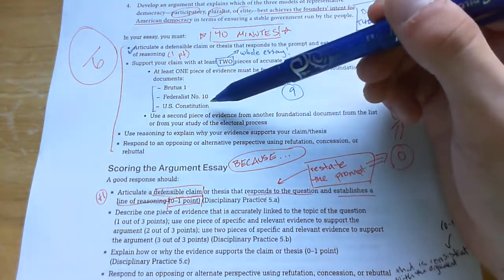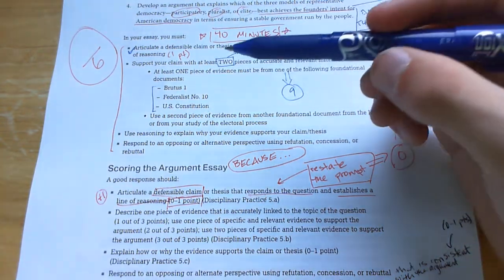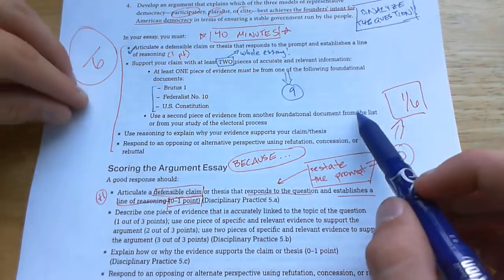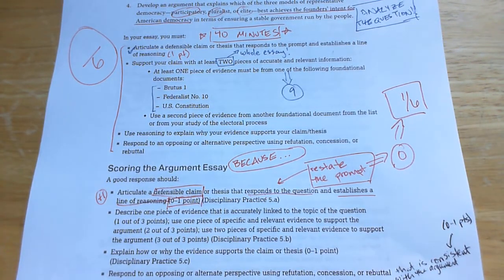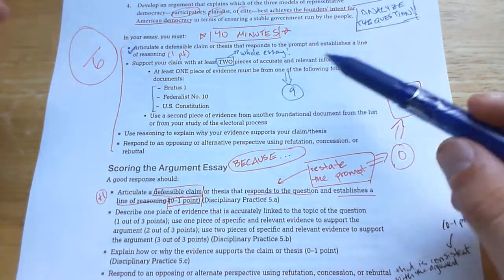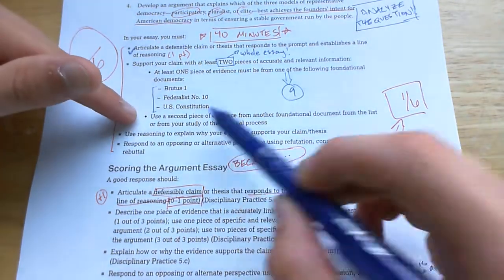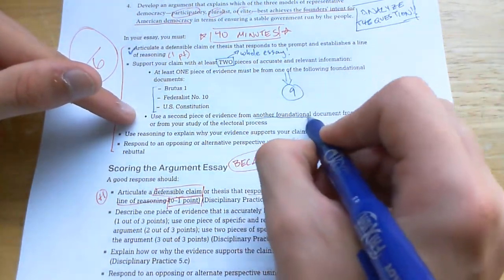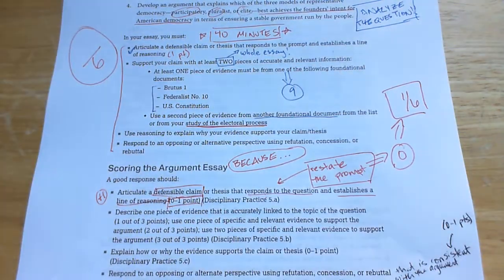It has to come from either a second foundational document, so you can use another foundational document if you so choose, or it'll tell you that you can use any piece of information from United States government and politics related to a certain topic. So in this case, since we're talking about political forms of democracy, you can talk about another foundational document, or you can talk about your study of the electoral process. So for your second piece of evidence, you can do one of the two, whatever fits your fancy. So how do you get the points for the evidence?